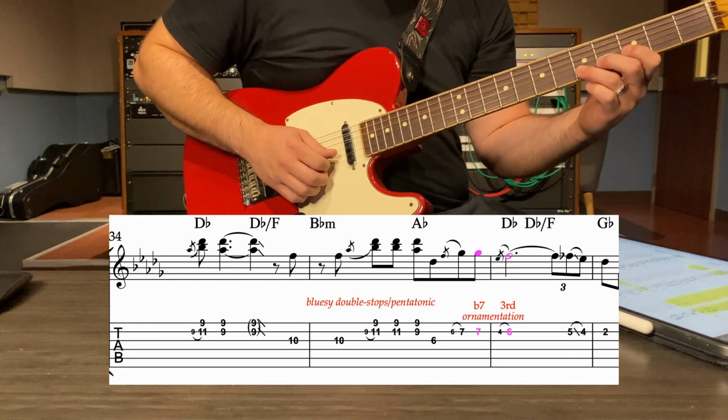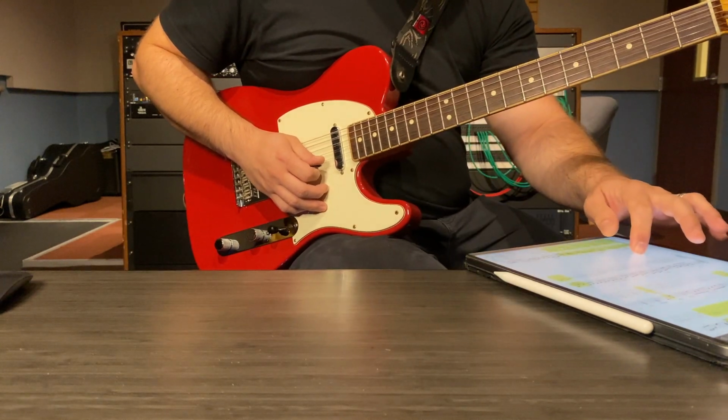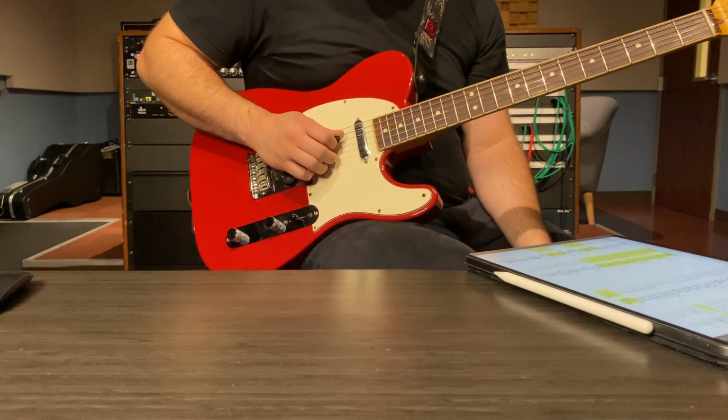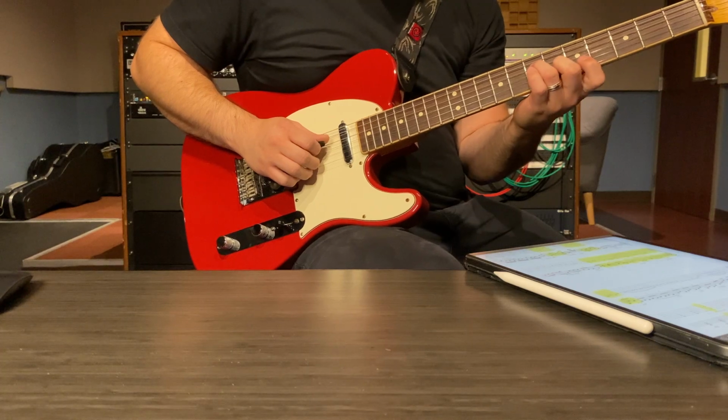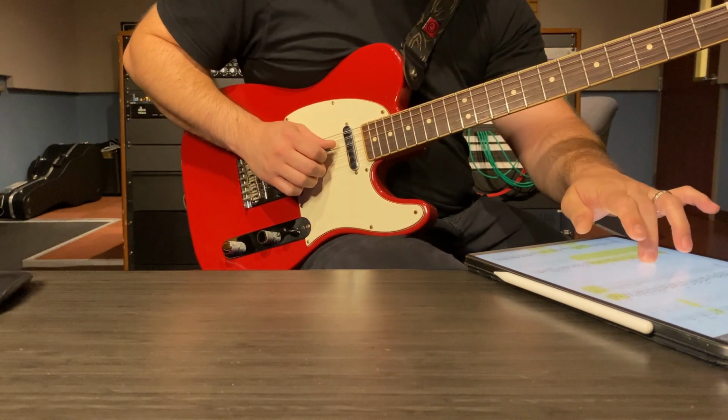Right there, and then more blues. Cool. So next example, right? It's so interesting how he decides to do this. He has this D flat augmented. So he's going from this, actually let's back up just a bit.